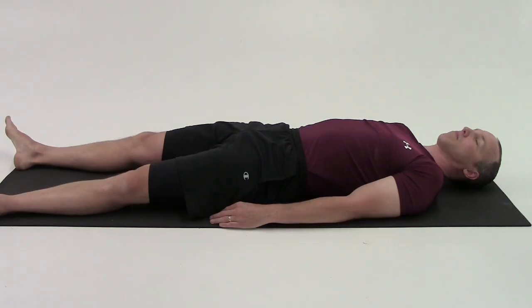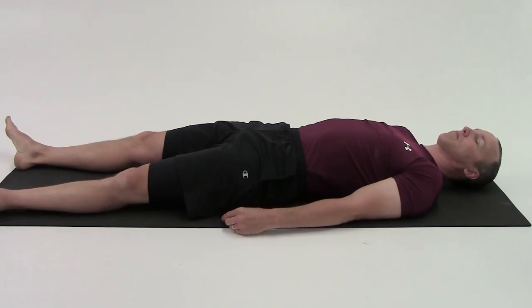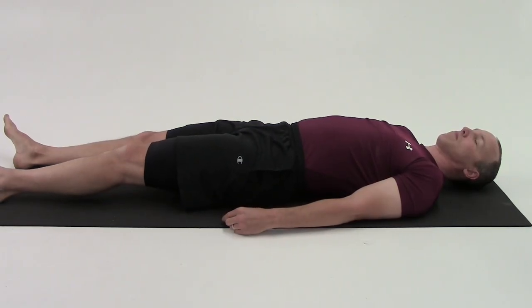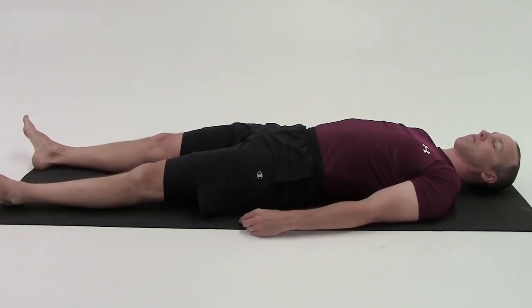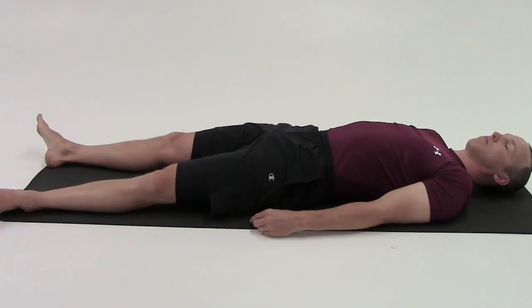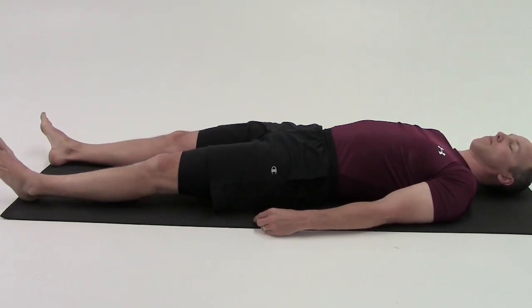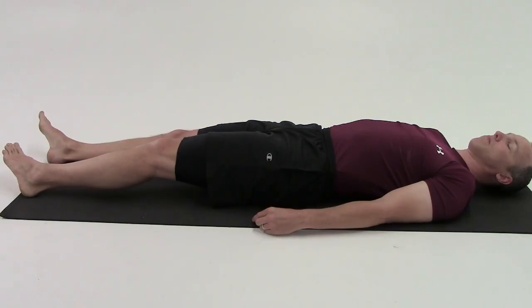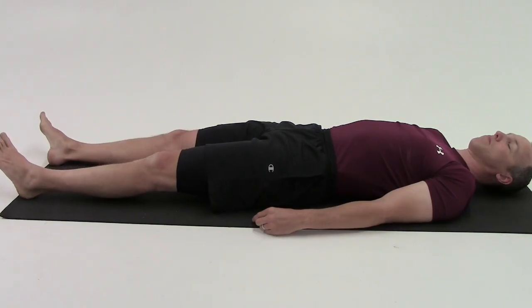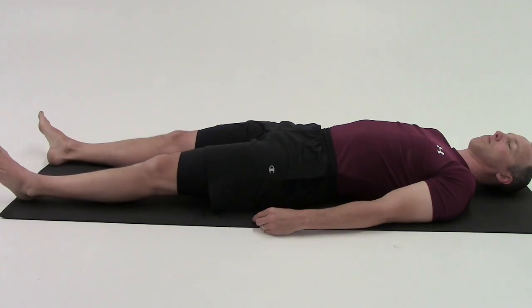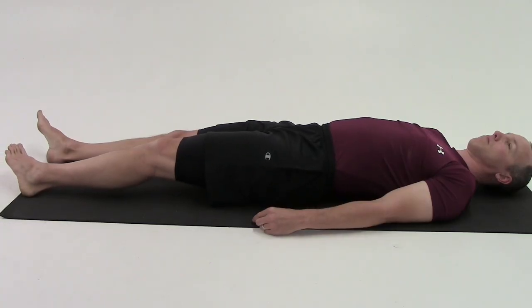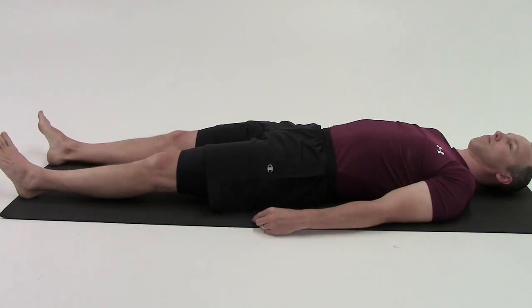Now, contract the left thigh to roll that in towards the right thigh. So your left knee will be pointing toward your right knee in whatever manner is comfortable for you. And then slowly release that. Inhale, roll your left thigh in towards your right, and slowly release. And then one more time, inhale, roll the left thigh in so the knee points toward the right, and then slowly release.